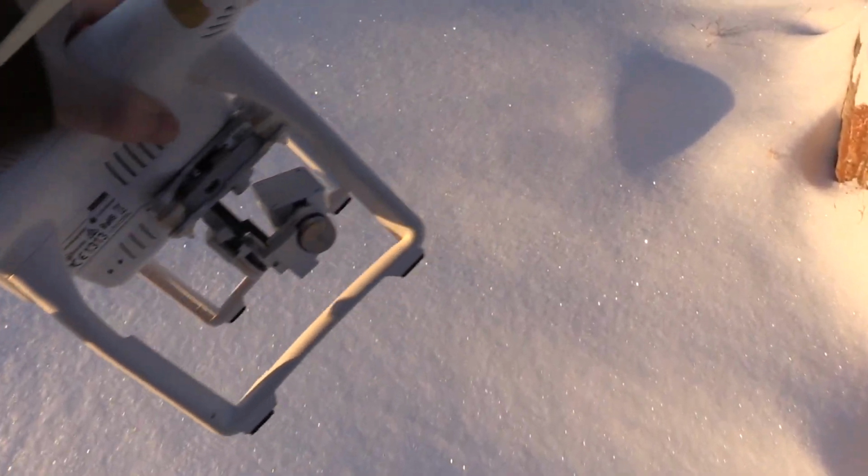When the snow crunches like this, you know it's getting cold. It was -2 Fahrenheit today.